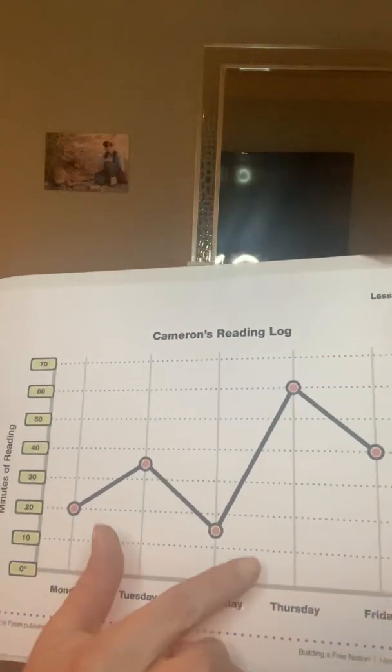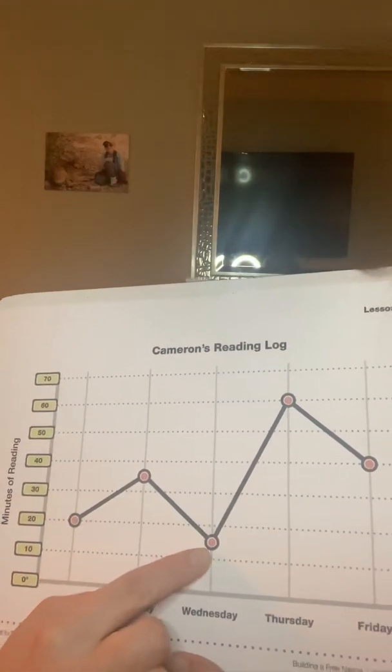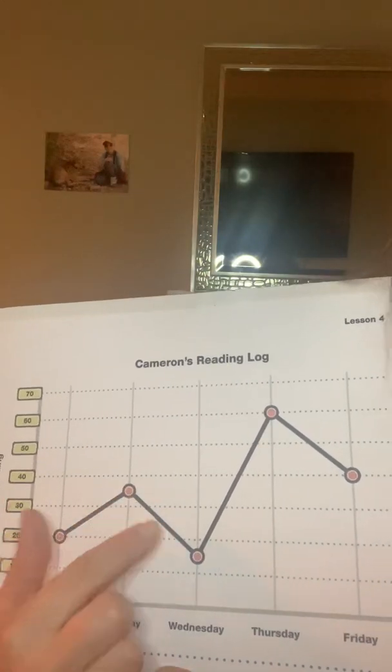Then I go to Wednesday, and if you notice, the line goes down. So on Wednesday, he did not read as much as he did on Tuesday. On Wednesday, I'm going to follow the point. He read for about 15 minutes on Wednesday. Now let's go to my next day of the week, Thursday. Whoa, and I'm going to follow it all the way up. And I could see that this time the point's going really high up.